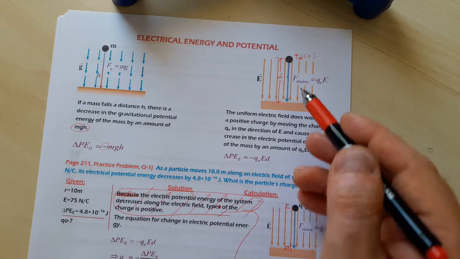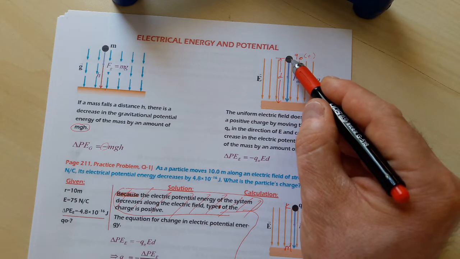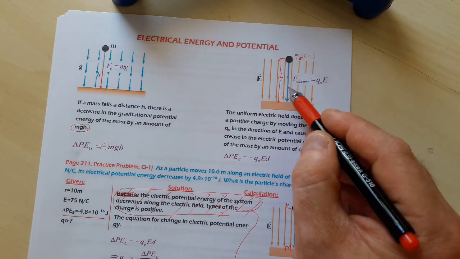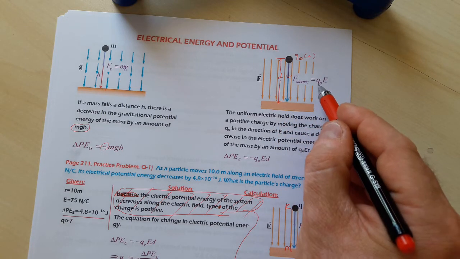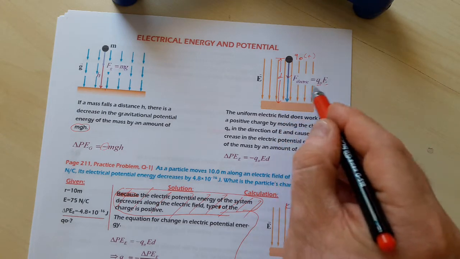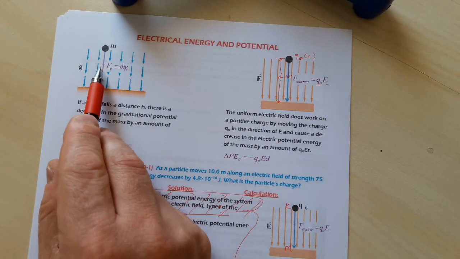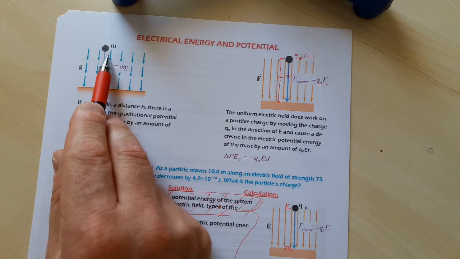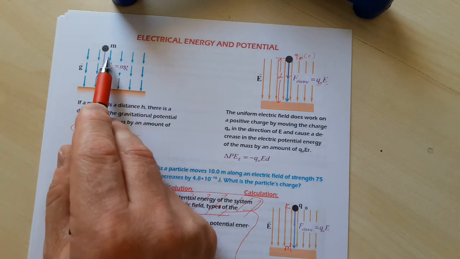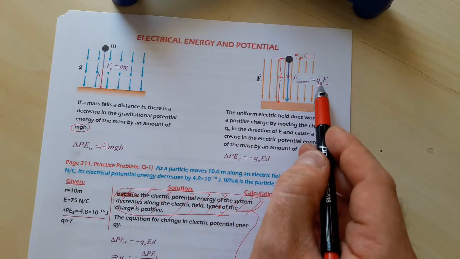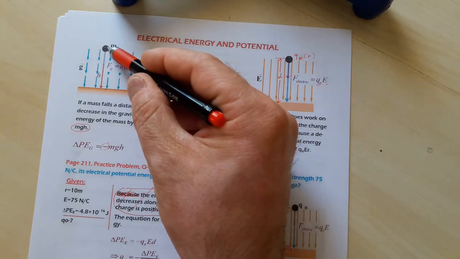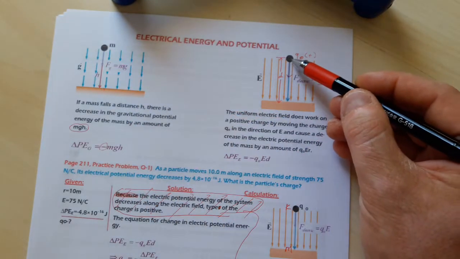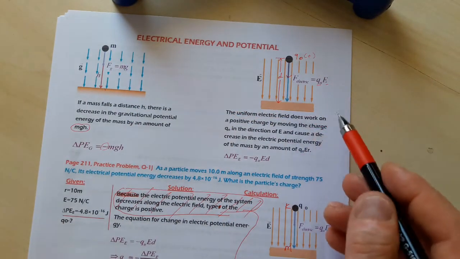This test charge moves in the direction of the electric field because there will be an electric force acting on the charge, which is equal to Q times E. Remember the previous section. Here on the mass, mg is acting. Here on the charge, Q times E is acting. One of these two forces causes the mass to displace, the other causes the charge to displace.